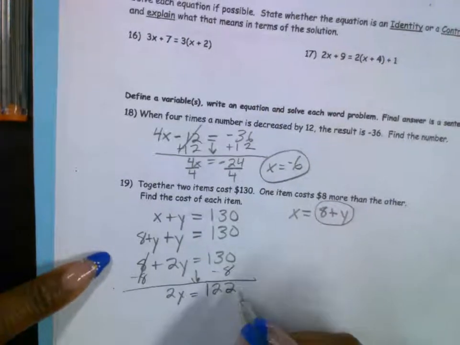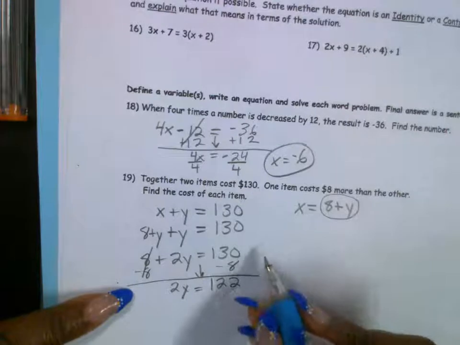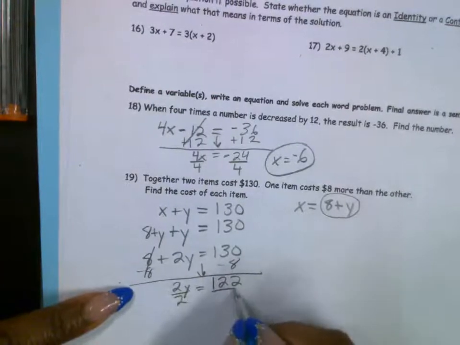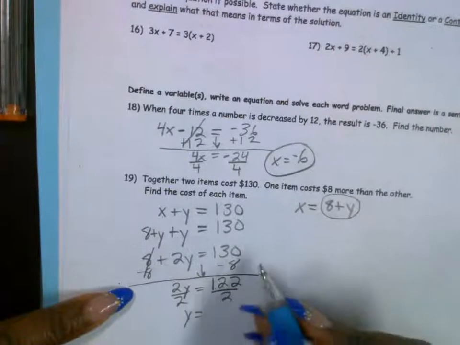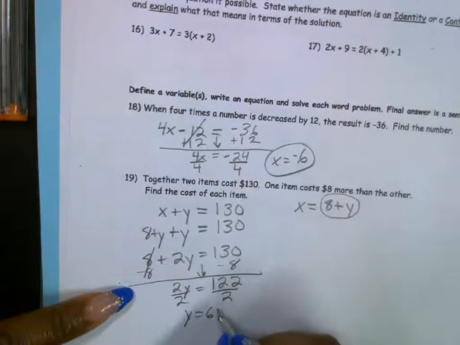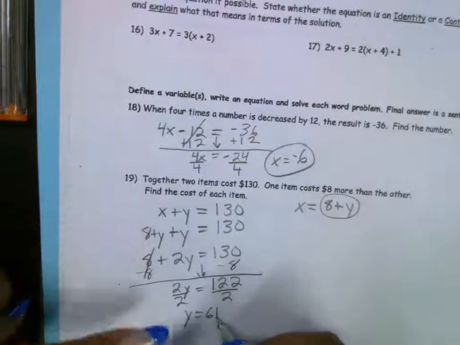122. Now what do we do to find the cost of y? How do we get y by itself? Divide by 2. Good job. So we get y is equal to, what's 122 divided by 2? 61. Good. So the cost of one of the items is 61.